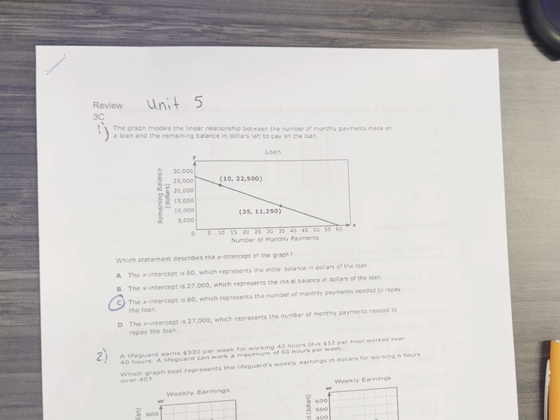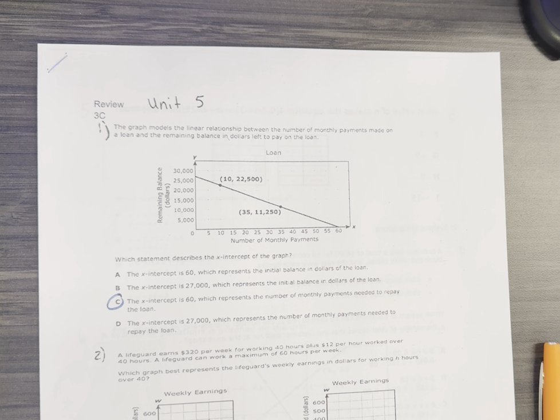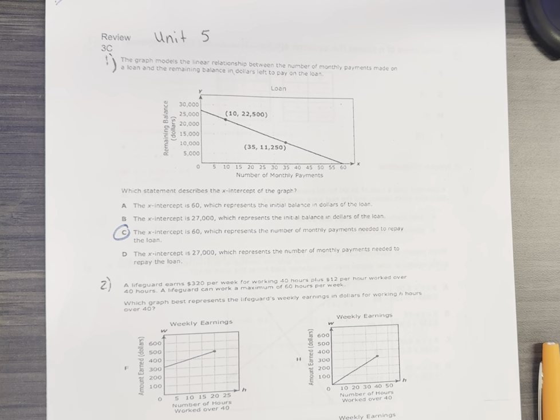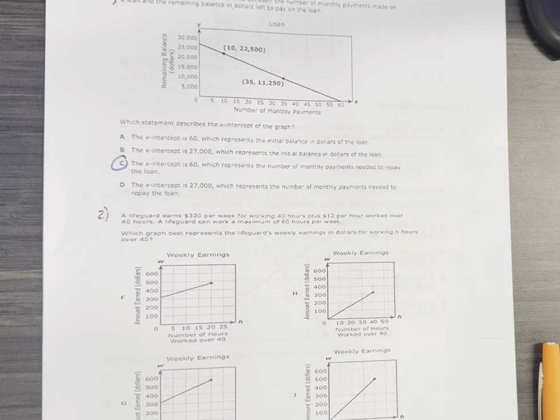How many years is that? Y'all know? 12 times what is 60? 5. That's a 5-year loan. So the max on car loans is either 5 or 6 years. And of course, the longer you pay on it, the more upside down you are. Number 2.